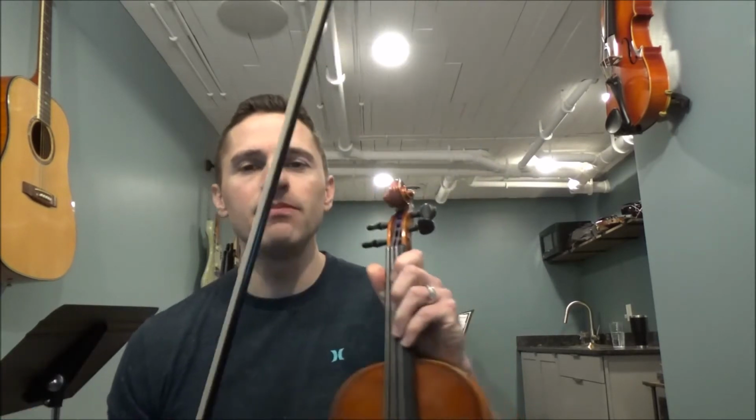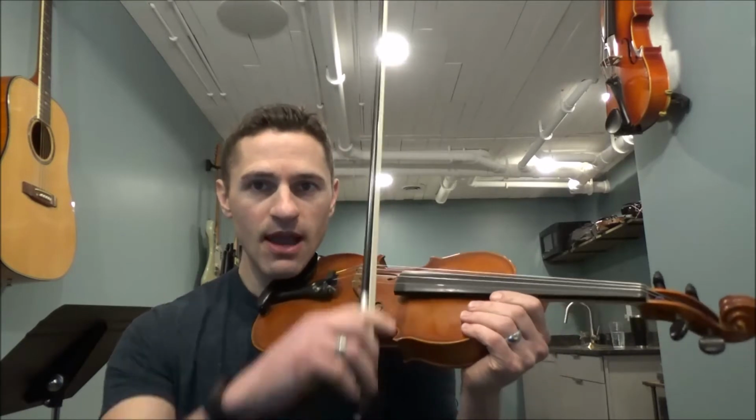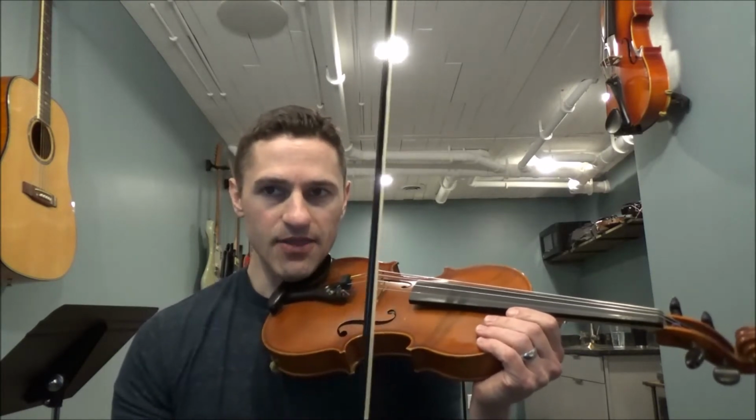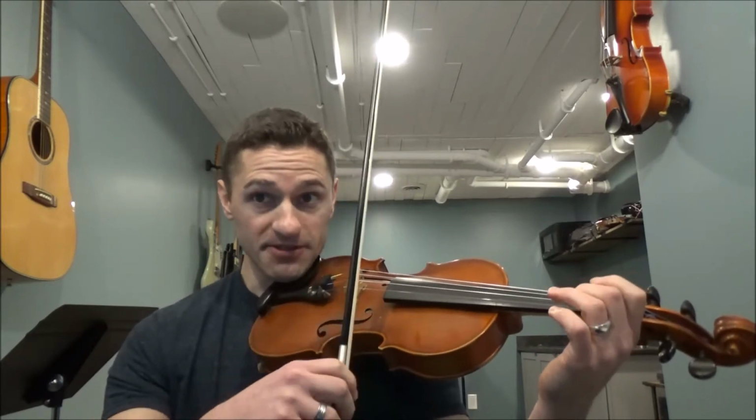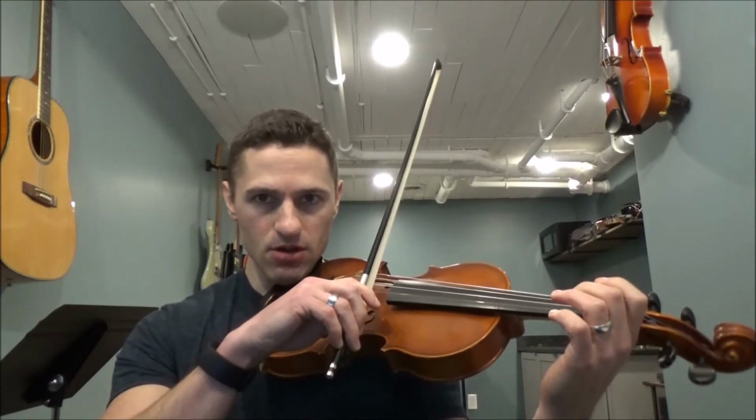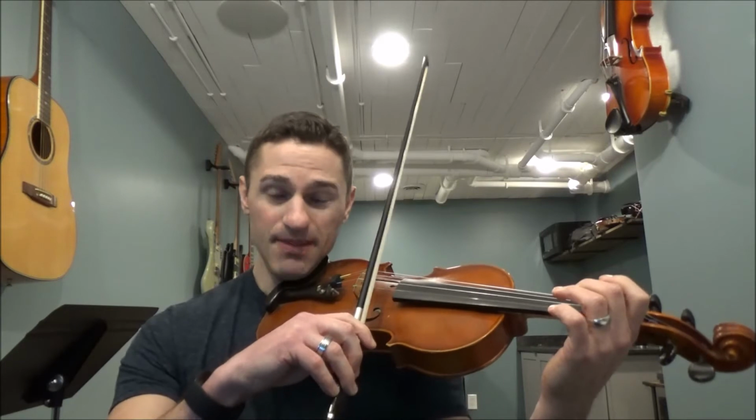So again, we said that tone production is mostly controlled by the bow. All right, and it's going to be a combination of 3 different things. We want to go how fast, the speed of the bow, how much weight or pressure, and the sounding point. So if I go with, for instance, we'll talk about this later, but if I go with a heavy bow and super slow, it's not going to sound very good.